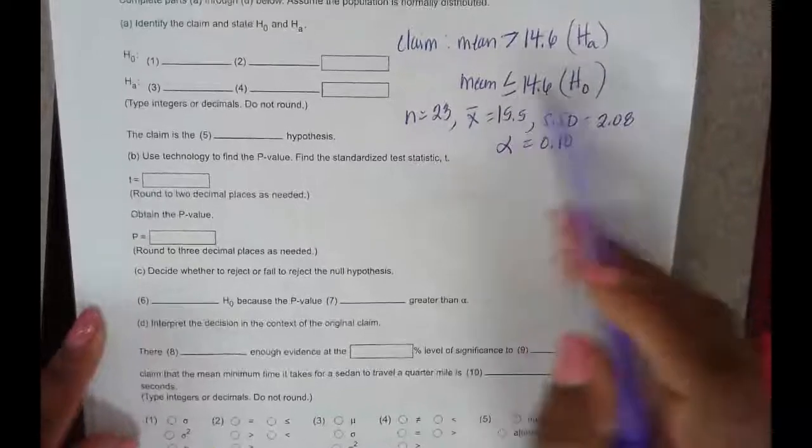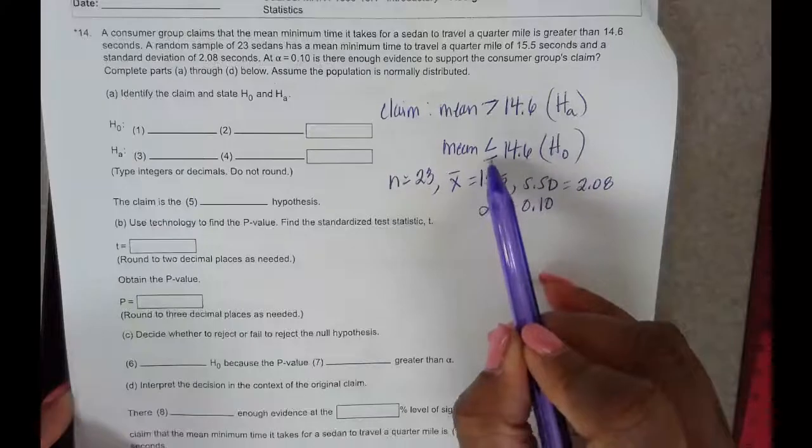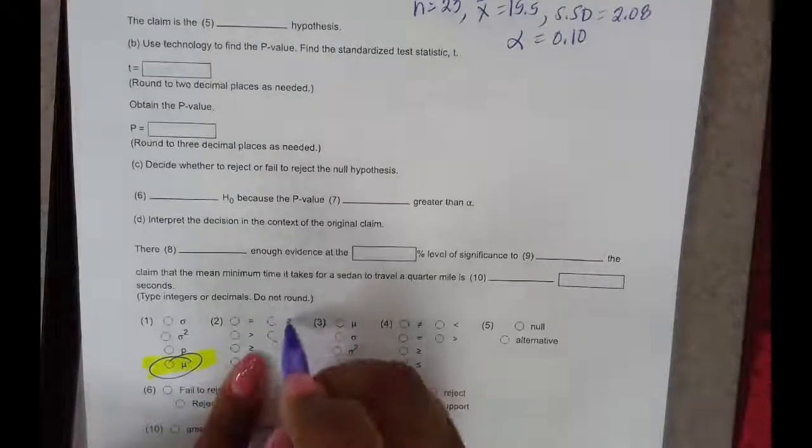For H naught, or the null, we deduced that since the claim had the greater than, we need the opposite, which is less than or equal to. So you should be choosing less than or equal, which is here.